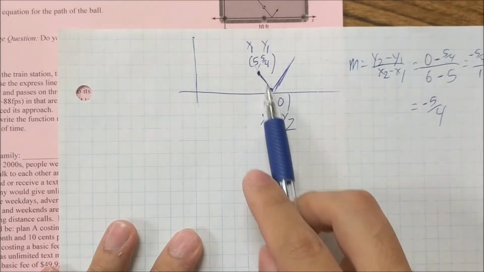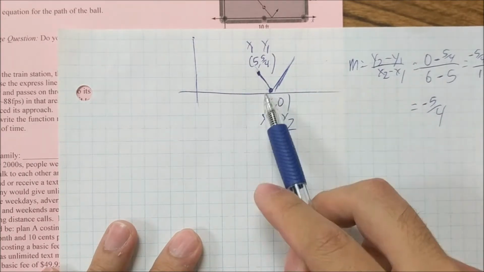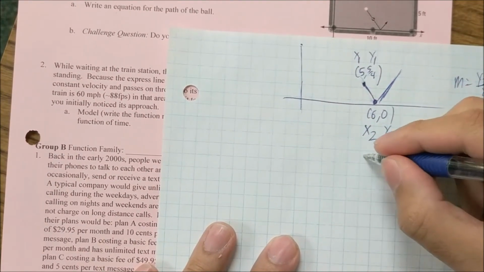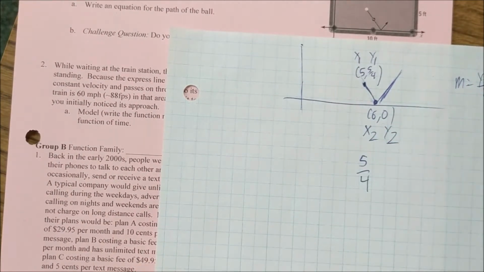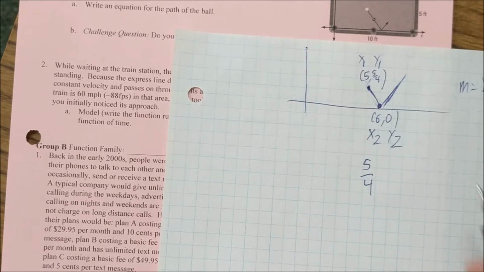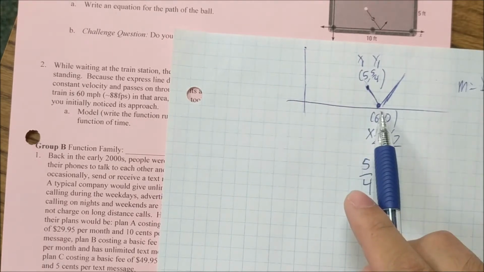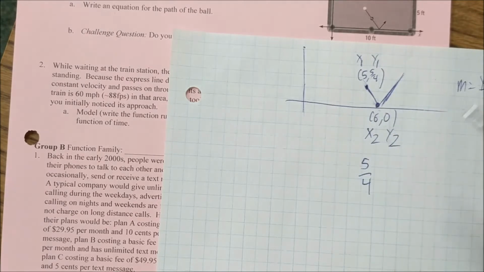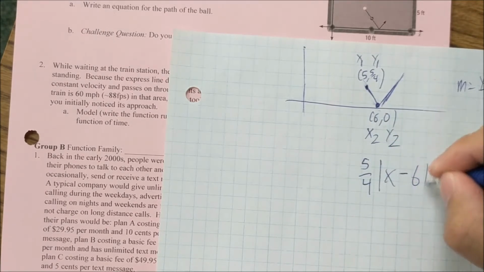All right, well, that part's the negative portion. Obviously, the positive portion would be positive 5/4. So I know the equation will have 5/4 in it. And then I can see that the vertex, instead of being at 0, 0, has been shifted to 6, 0. So that's 6 units to the right.